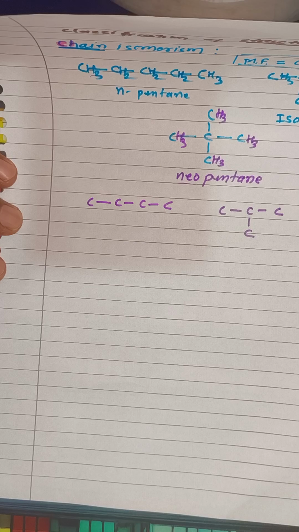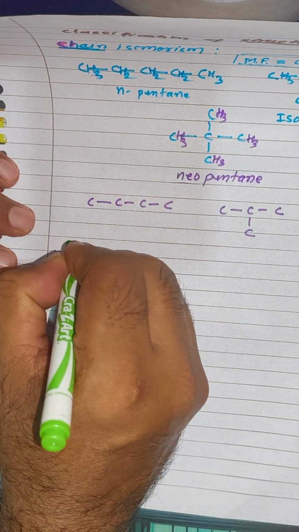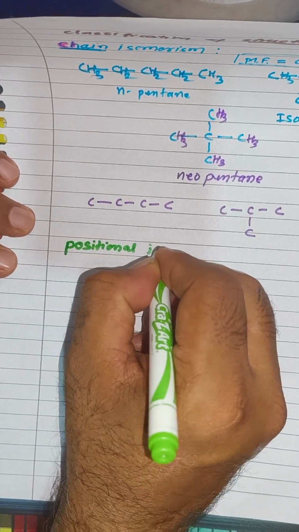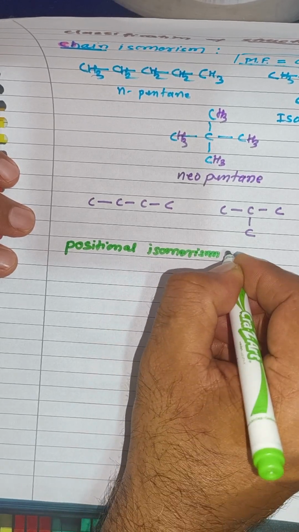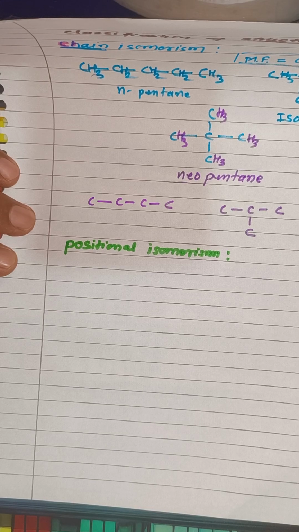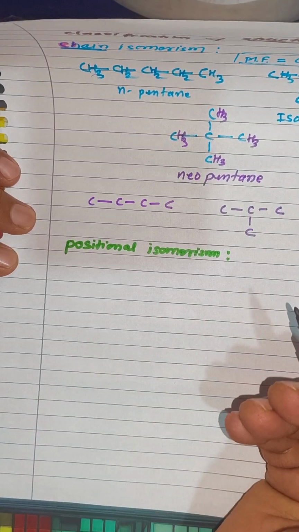Now the next is positional isomerism. Positional isomers are compounds having the same molecular formula but a different position of the functional group or alkyl substituents.